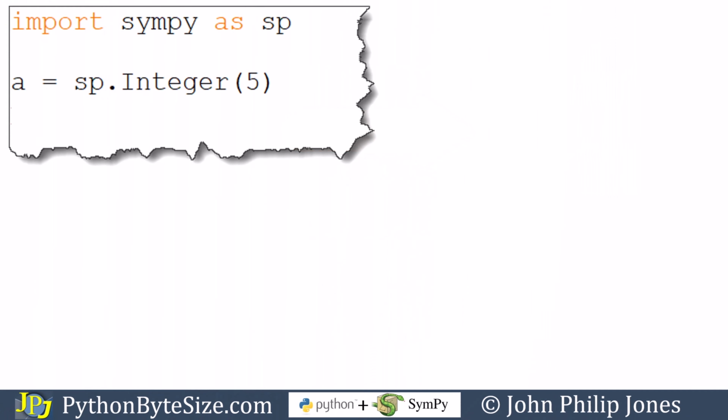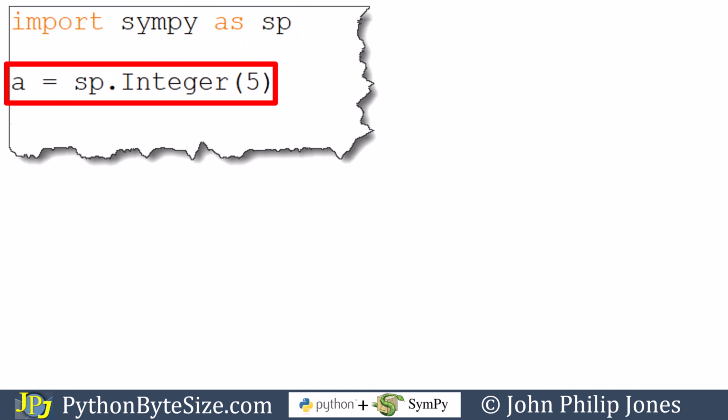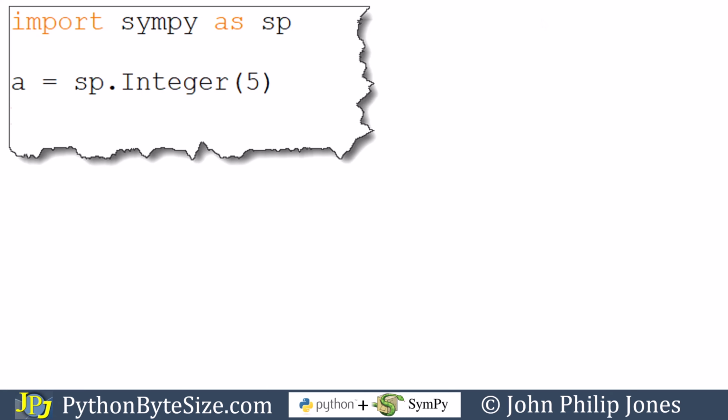Moving on, you can see I'm now going to look at a computer program that uses SymPy. I've imported the SymPy module as SP, so the computer program is now able to use SymPy from within a Python programming language. And if you look to this line, you can see here that I'm creating the number 5, and it is using the integer class, and it is assigning the integer created to A. But we're going to have a look at this from the object-orientated viewpoint.